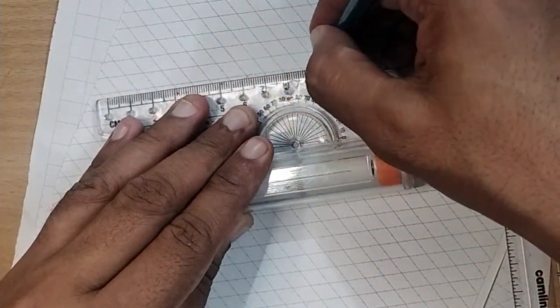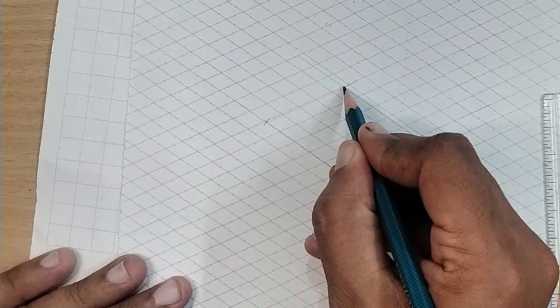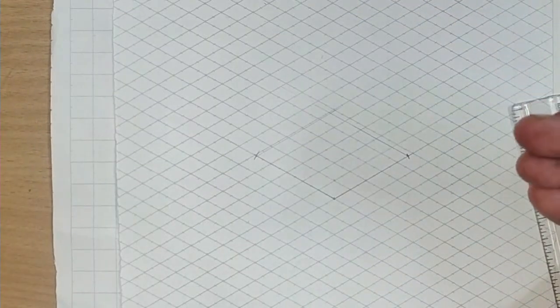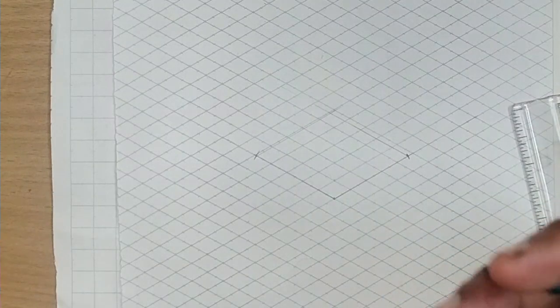So from the point of reference, draw a line. Now both will intersect at a common point. That would be the point 3. Extra lines are not required, remove them. Now we have just transferred the box. Box becomes a rhombus. Now let us transfer the corners of the pentagon.